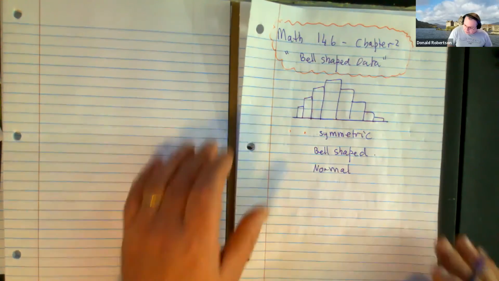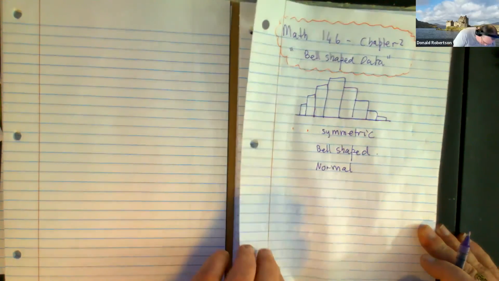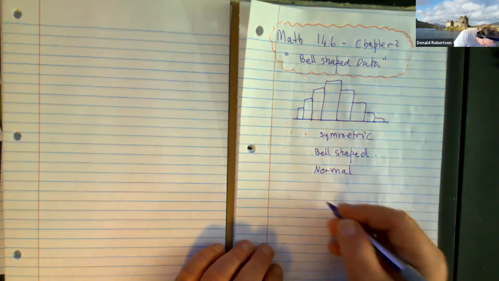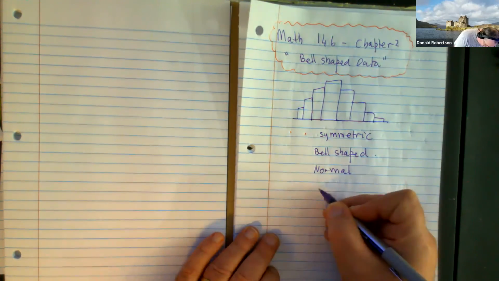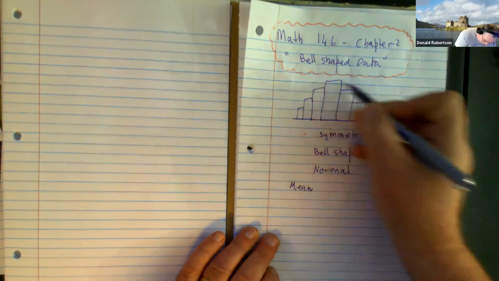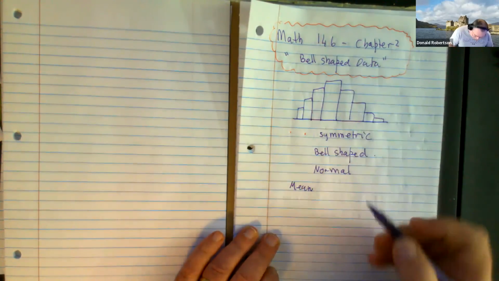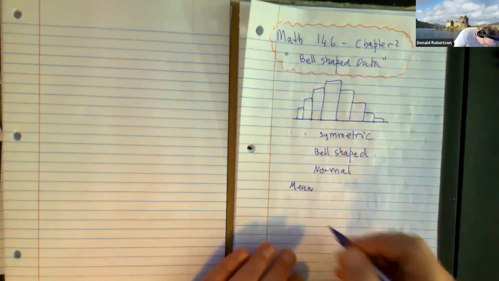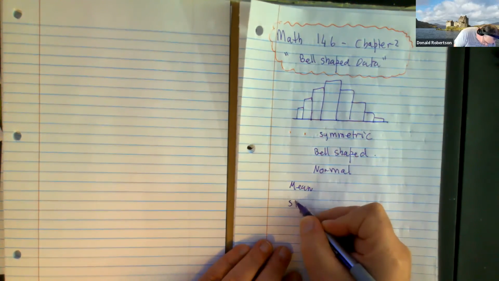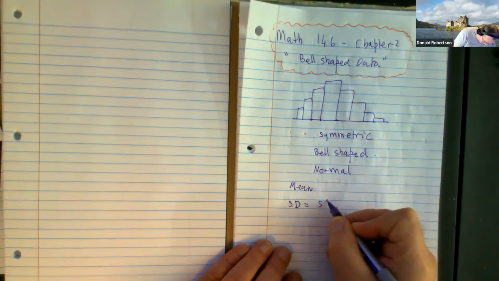So far, so good. Now, we are going to look at what the mean of a distribution like that looks like. Where does it go? And we're going to look at another thing, SD for short, which is called the standard deviation.